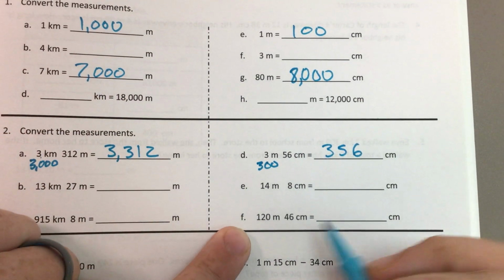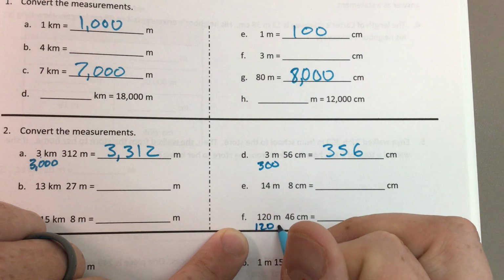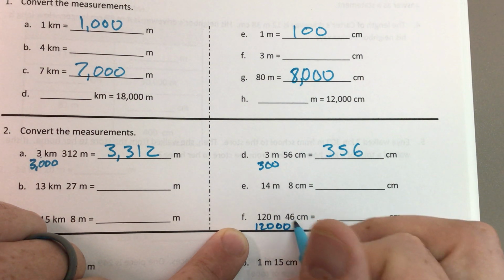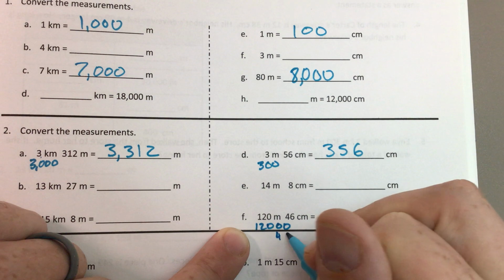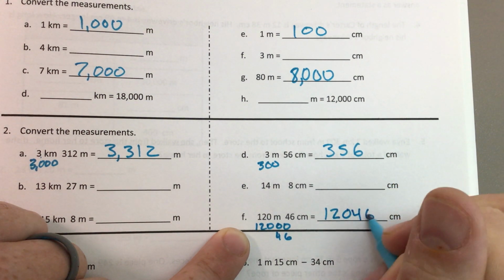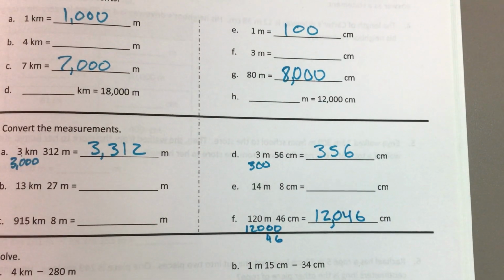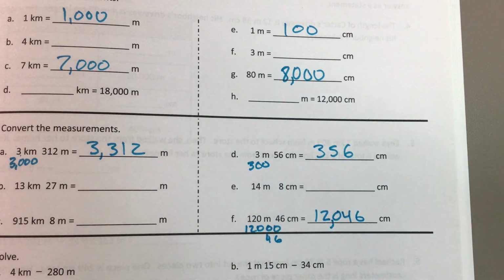Let's look at one more here. If I had 120 meters, that would be the same thing as adding 2 zeros and adding 46 at the end here. So 12,046 centimeters. Okay? Like I said, we're going to be using this over and over and over again.